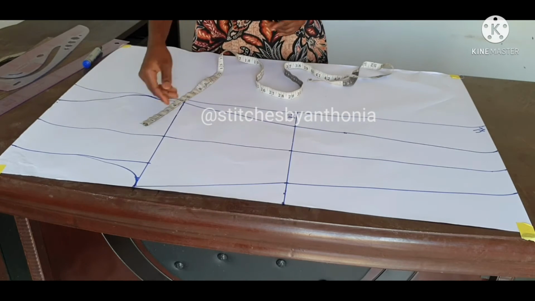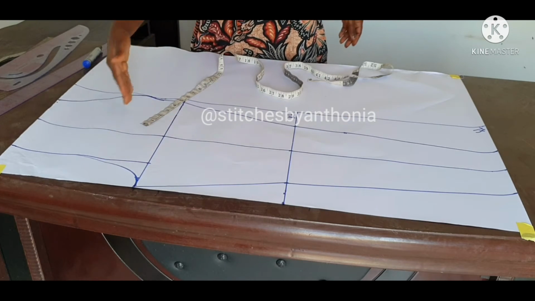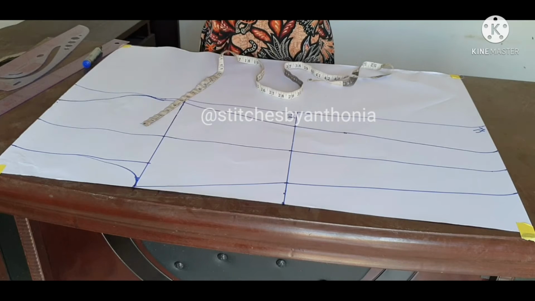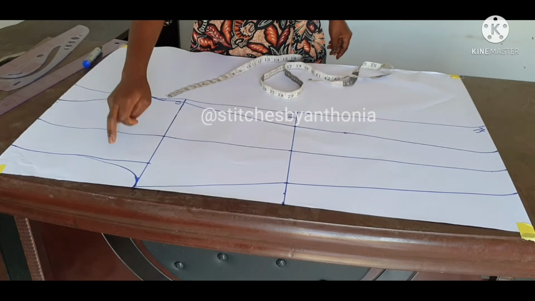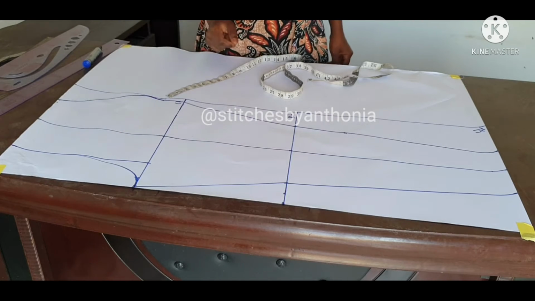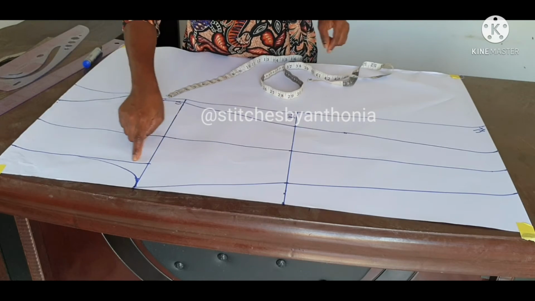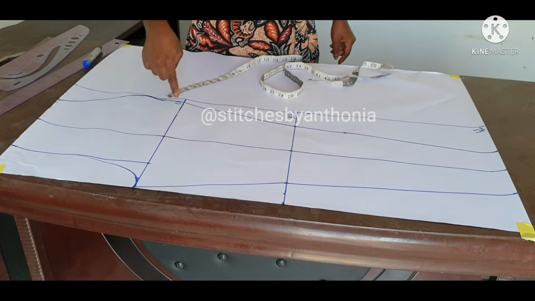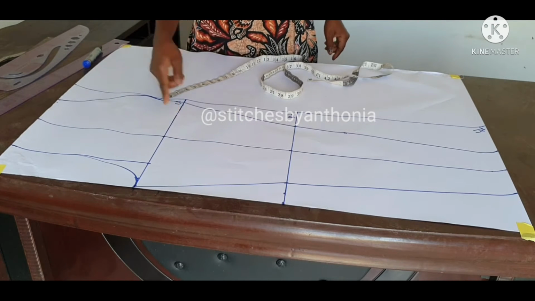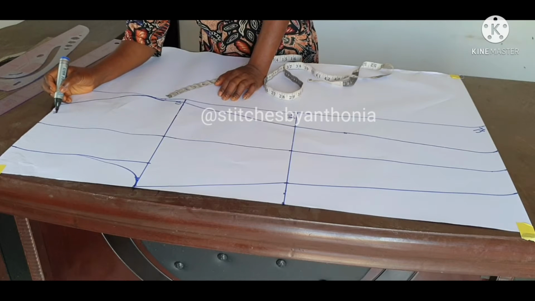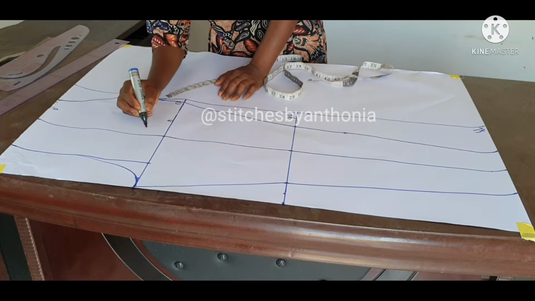Now, in order for you to get your hip line, which is here, whatever you use for your crotch depth is what you are going to use for your hip line. So this is our hip line here. I use 10 inches for my crotch depth from here to here.